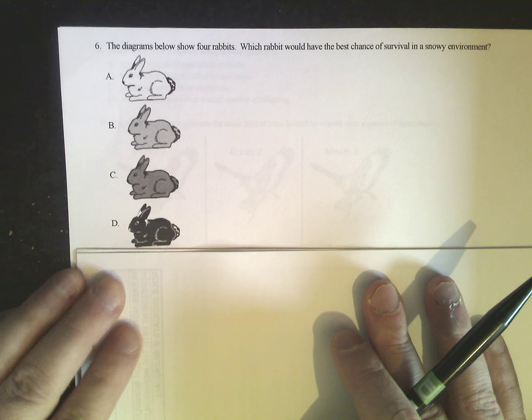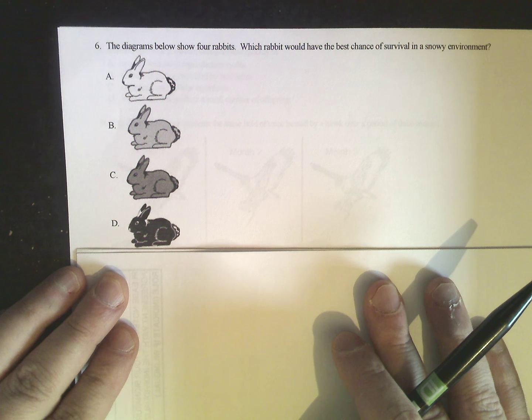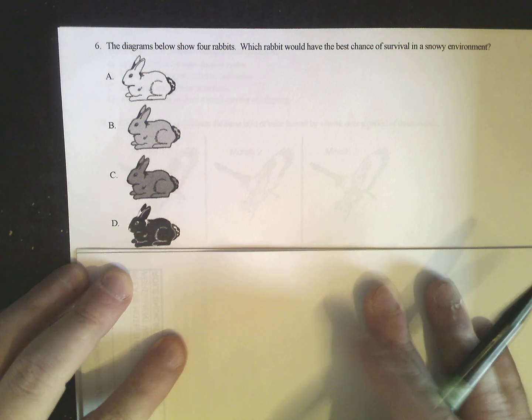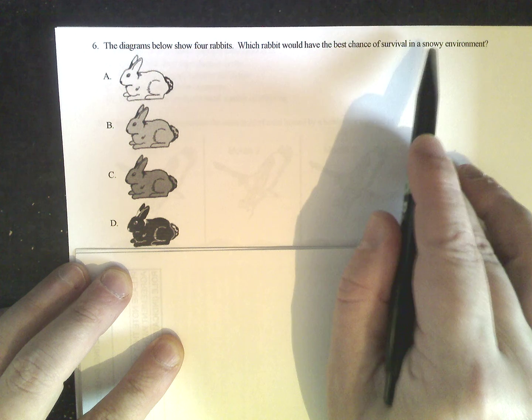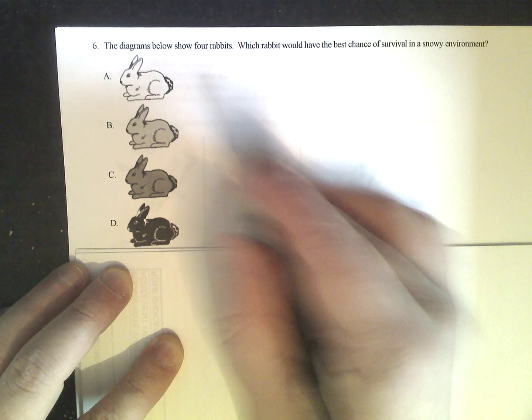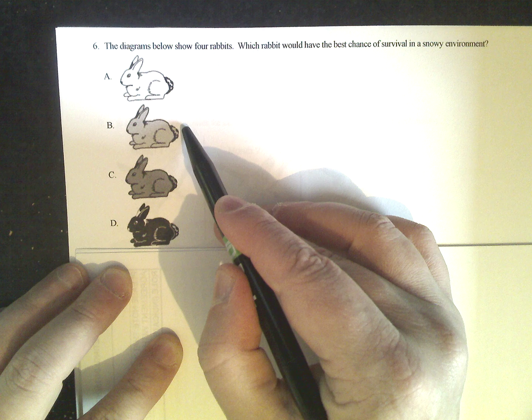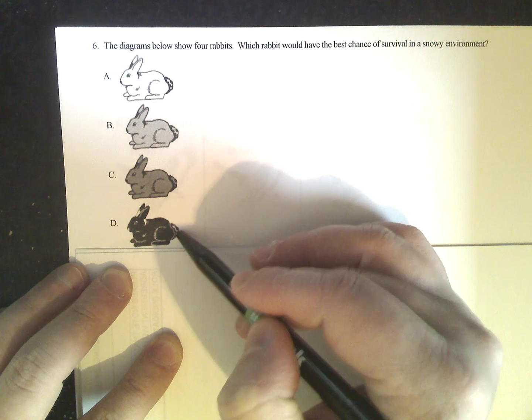Okay, moving on to the next page. Remember, if you want to hear any question again, all you have to do is repeat it as many times as you want. Okay. Question 6. The diagram below shows 4 rabbits. Which rabbit would have the best chance of survival in a snowy environment? A, B, C, or D?